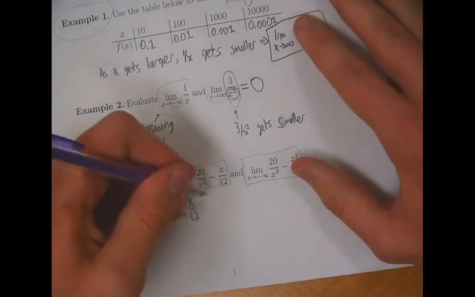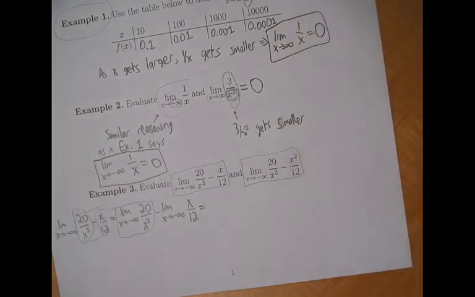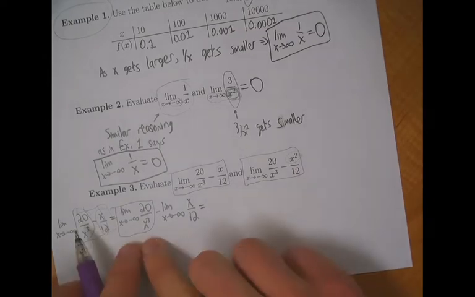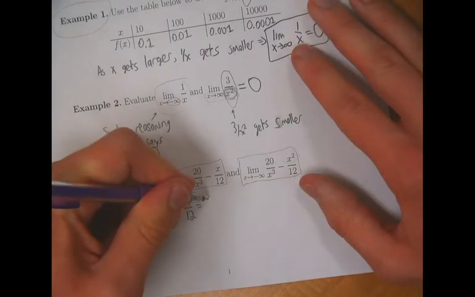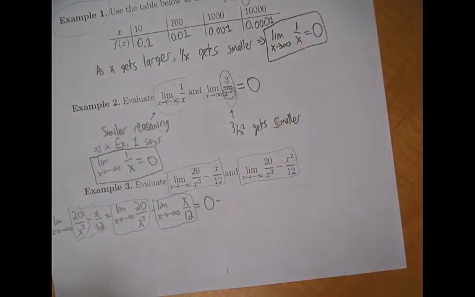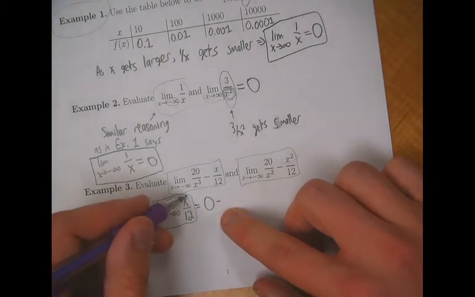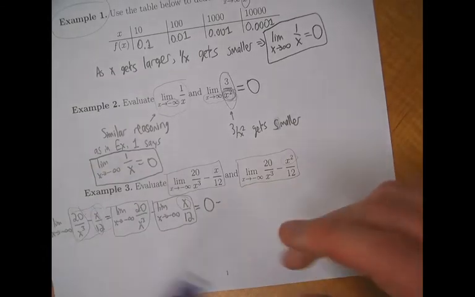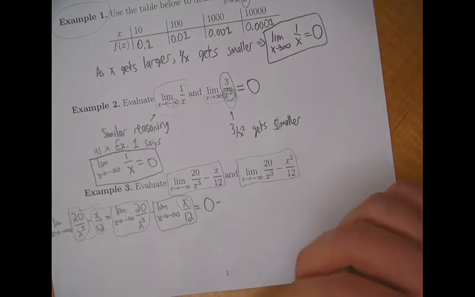So what do we notice with this? If we take a look at this first thing here, similar reasoning as in the first two examples should tell you that this first term becomes what? Go ahead. 0. Yeah, just 0, right? Then minus the limit as x goes to negative infinity of x over 12. If x goes to negative infinity, what's going to happen with x here? It's just going to become negative infinity.